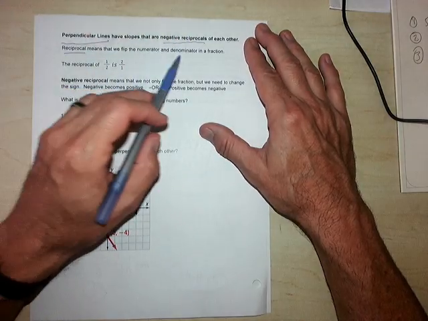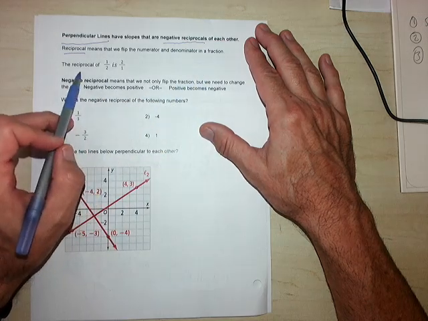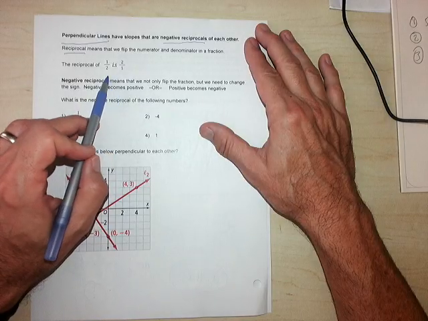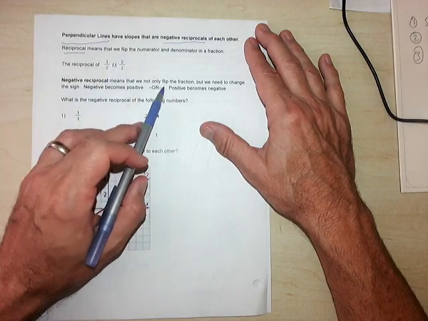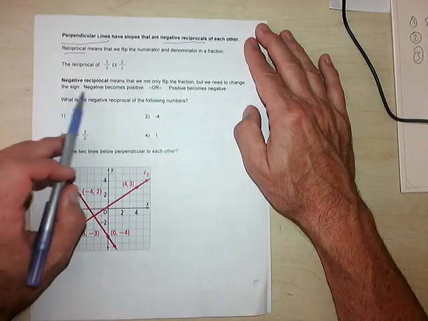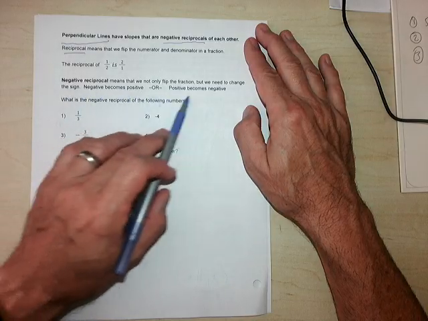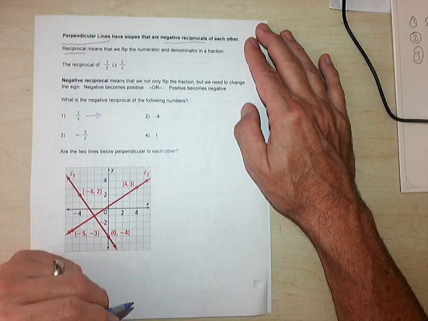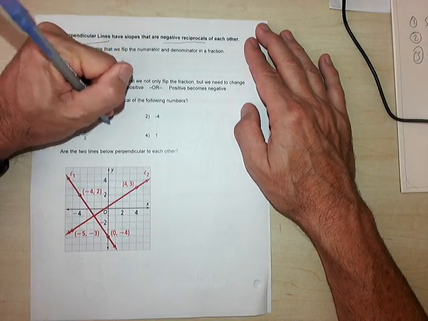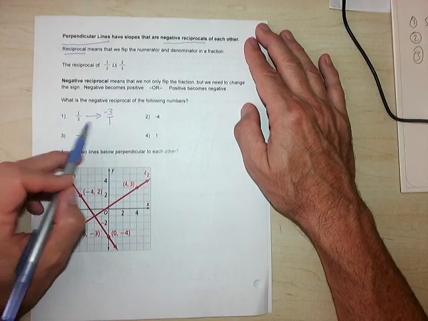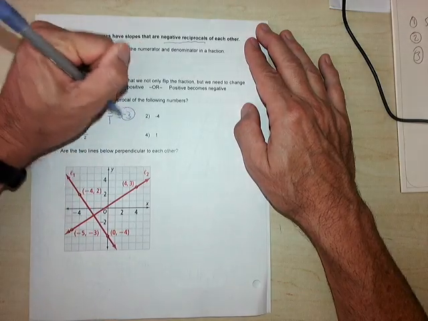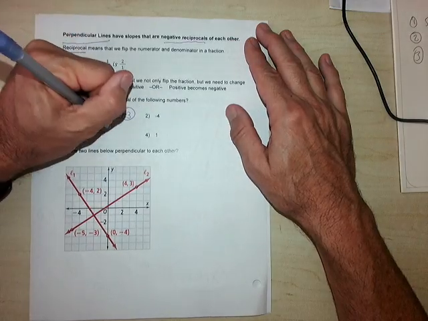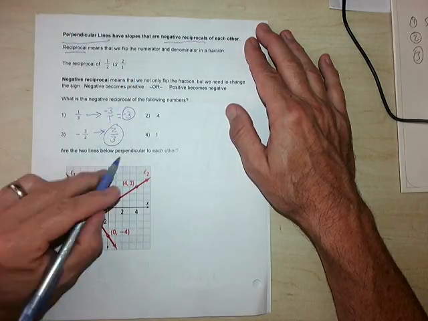A reciprocal means that we flip the numerator and the denominator in a fraction. So a reciprocal of 1/2 is 2 over 1. Reciprocal of 2 over 1 is 1/2. Negative reciprocal means that we not only flip the fraction, but we need to change the sign. Negative becomes positive or positive becomes negative. So if we're looking at 1/3, our negative reciprocal would be negative 3 over 1, right? Positive to negative, flip them. So this is negative 3, okay? Negative 3/2, negative reciprocal would be 2/3, positive 2/3, right?